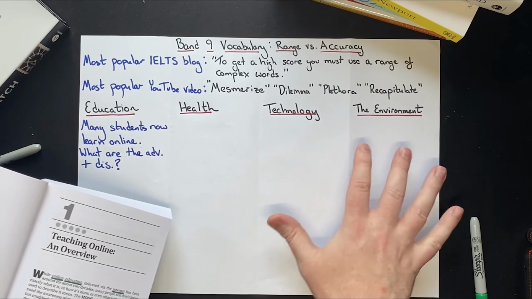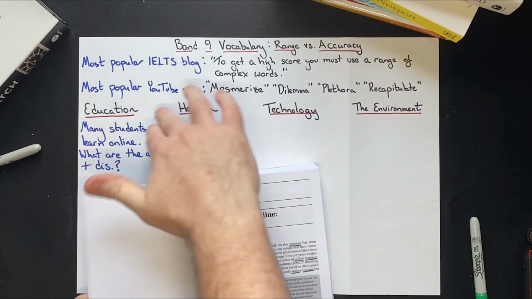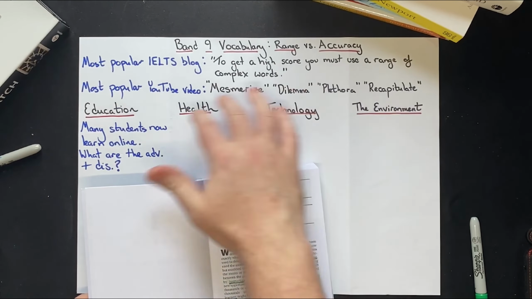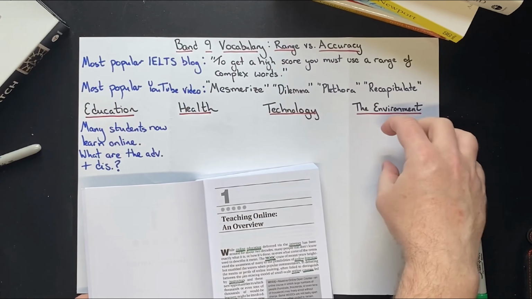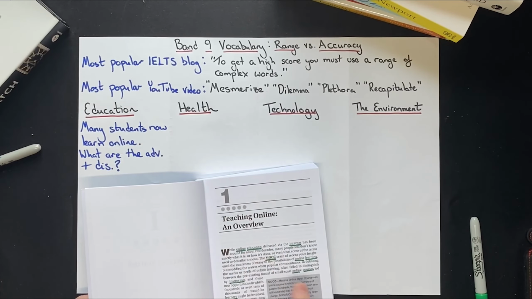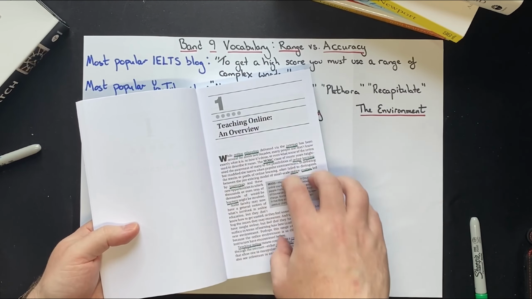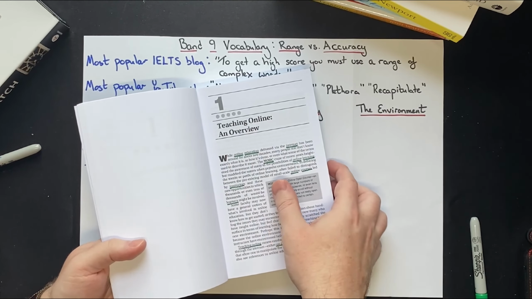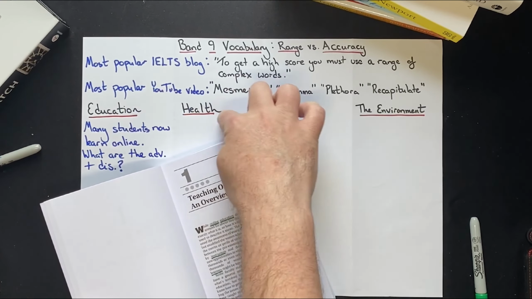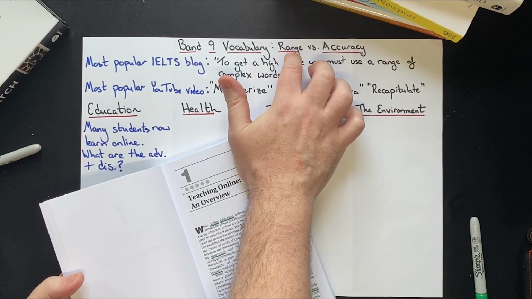people at IELTS will do is in the writing test and the speaking test, they will ask you a range of different topics. And what they will be testing is, do you have enough of these topic specific words, a range of these different words, in order to answer these different types of topics. That is what range is really referring to.